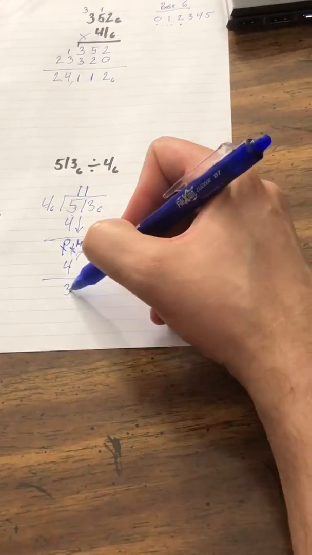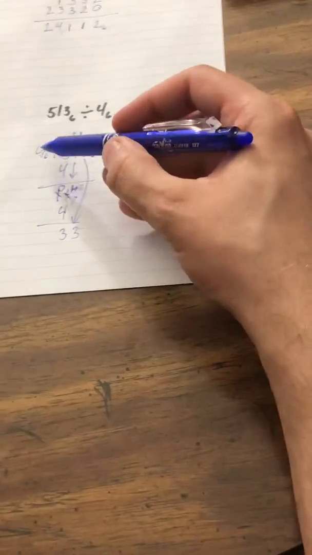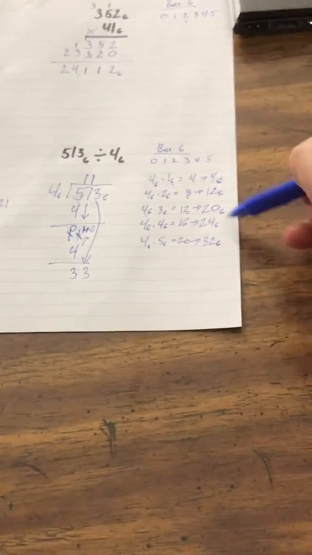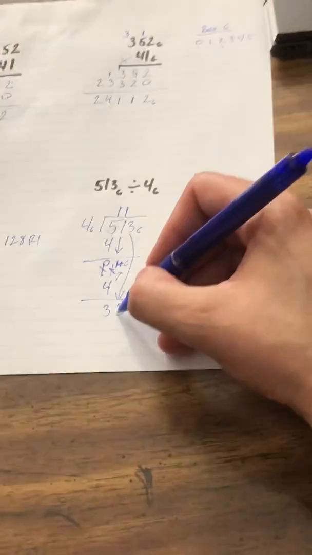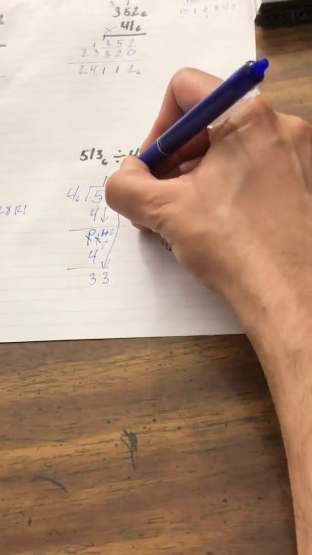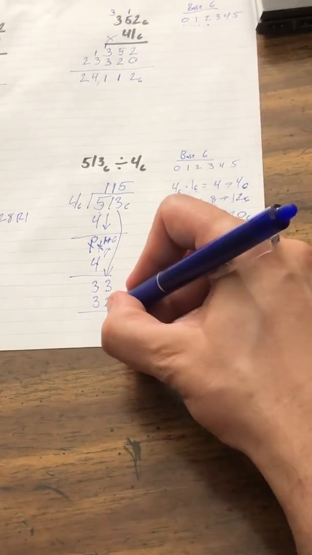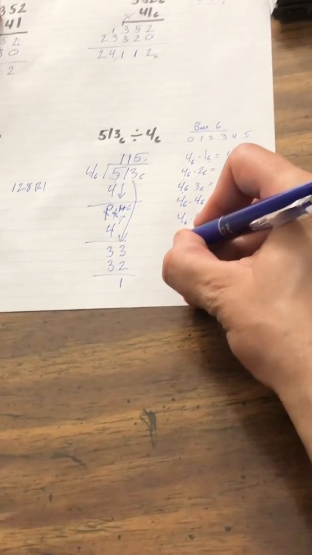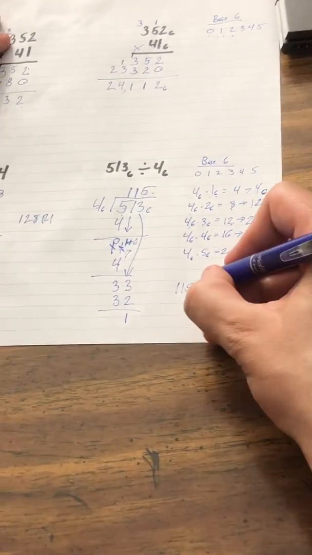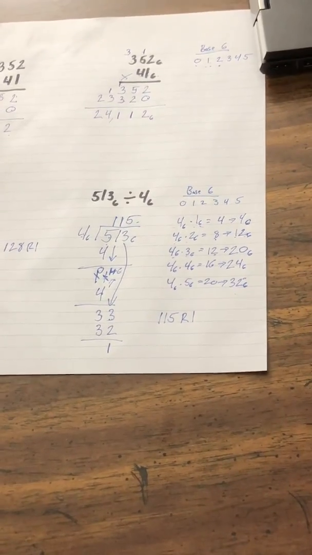Lastly, 4 can't go into 3, so we have to drop down this last 3, which becomes 33. In our 4 base 6 system, the closest we get is this 32, which is 5 times. So 4 base 6 can go into 33 5 times with 32. These subtract, and we get a remainder of 1. So in this situation, it would be 115, remainder 1, in our base 6 system. And that's it.